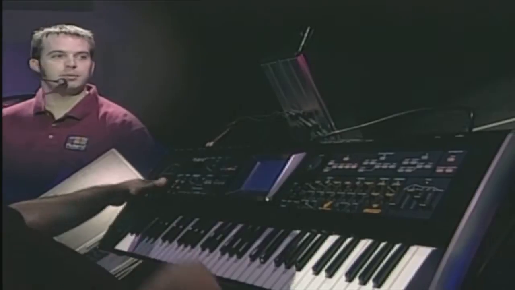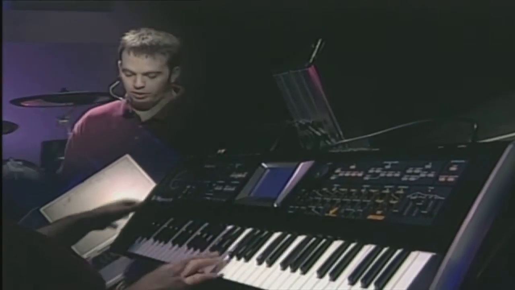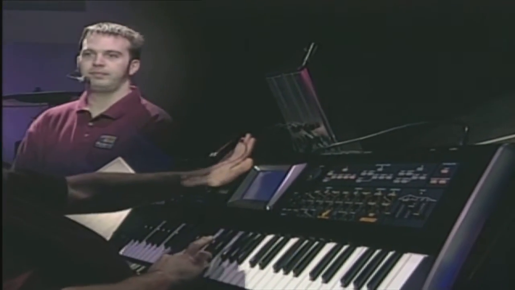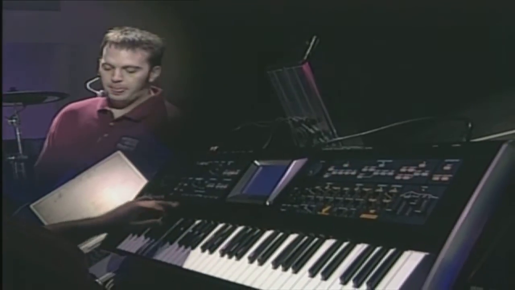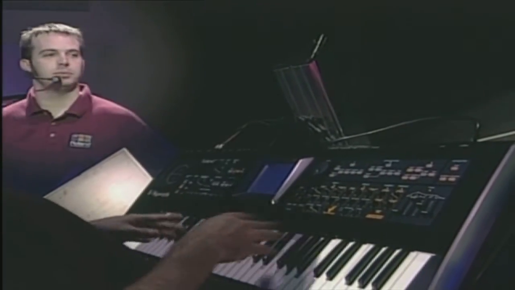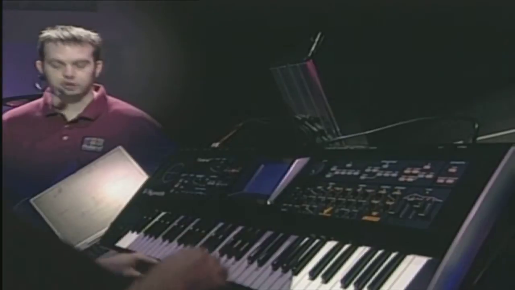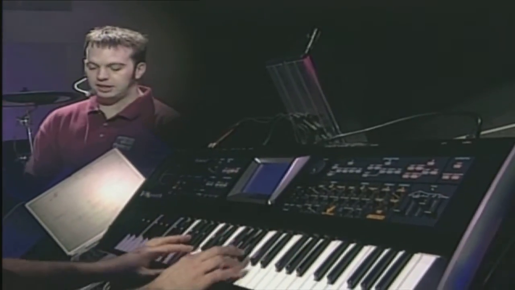Now, in addition to the time trip pad, you have an assignable D-beam controller. Now, the time trip pad can also be used to control the V-Synth's other parameters, so you can create more traditional sounding synthesizer effects.